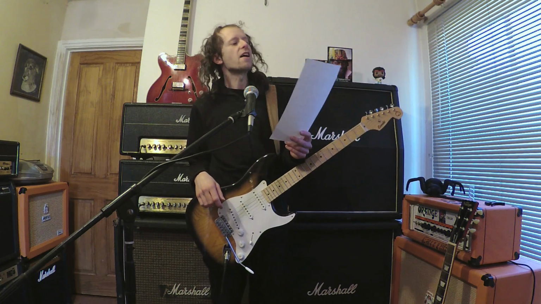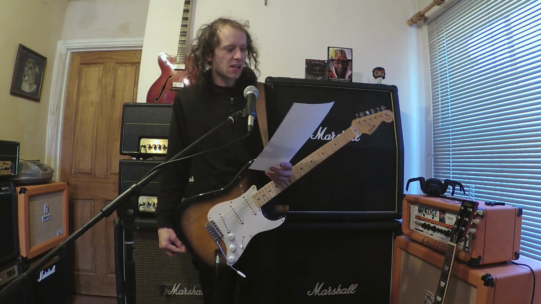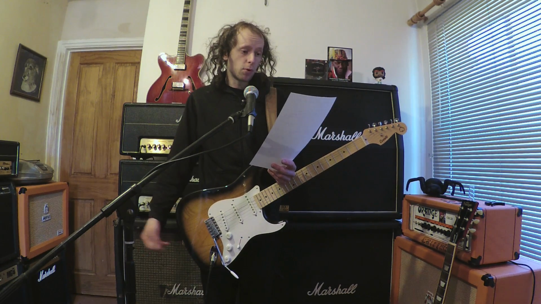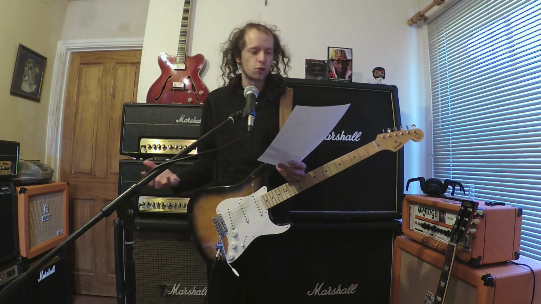Question 1 today is: is it better to use an effects loop or go straight into the front of an amp with pedals, or is it best? And what pedals are best to use in effects loops? Right.